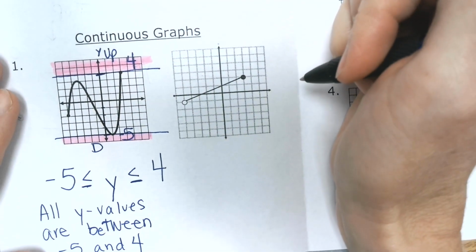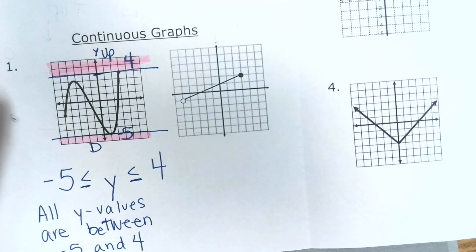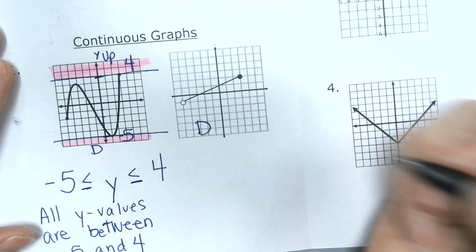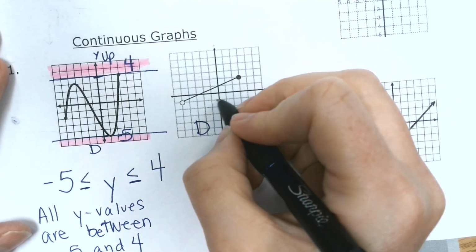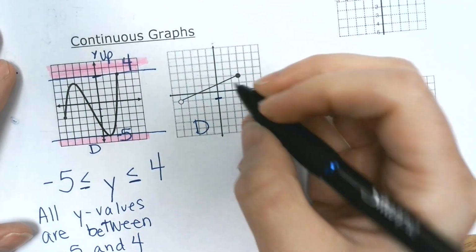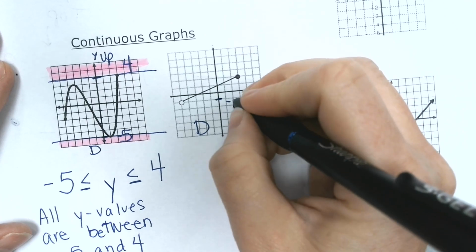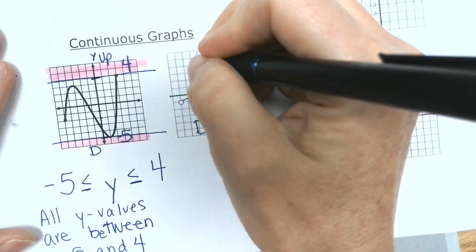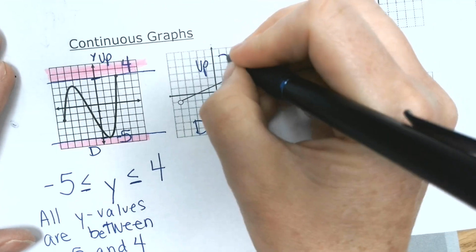Okay, let's look at the next one. We're doing the same thing. How low does it go? How high does it go? So we're going to put how far down does it go? Here, -1. And how far up does it go? 2.